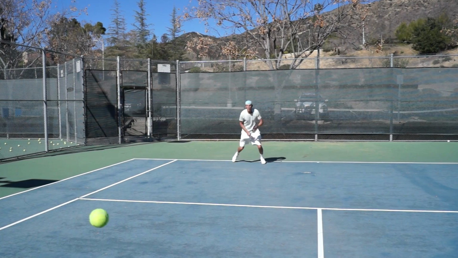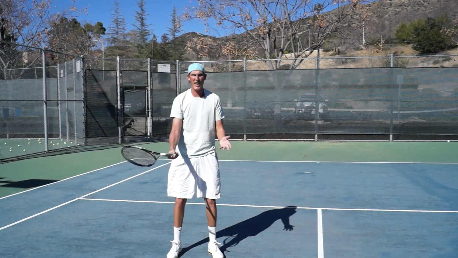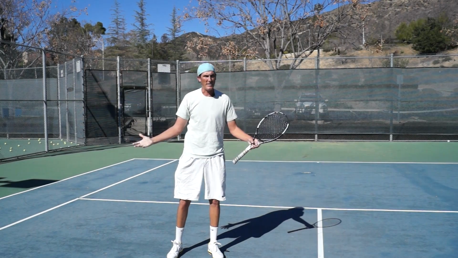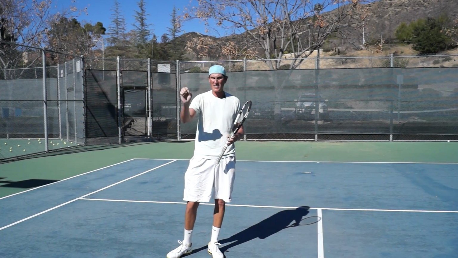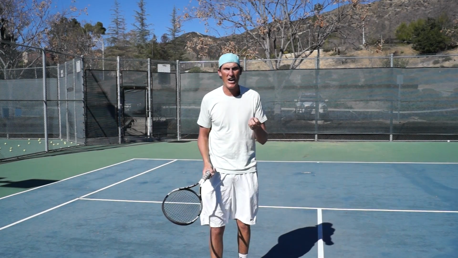Here we go. So it's super low. Oh, I got it. Decent approach shot, got it deep. I definitely have more shots to play. That's not a put away ball, but those open strings can really help you with that extremely low forehand approach.